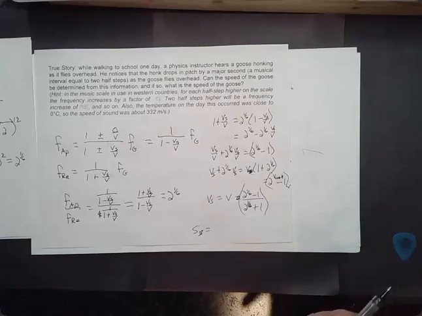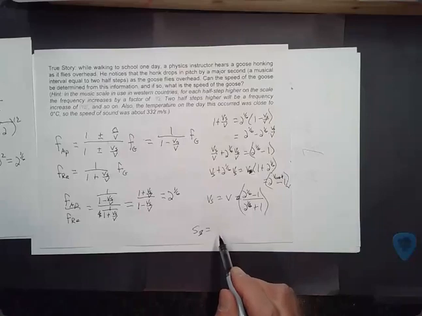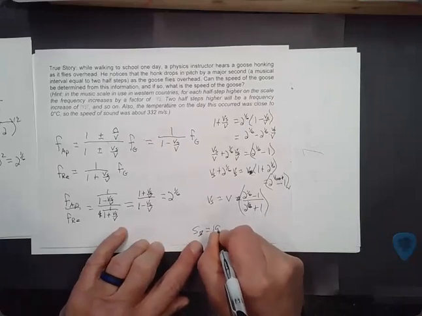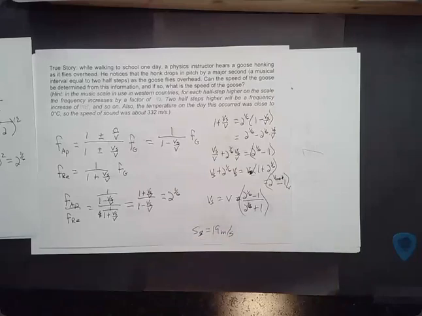And I get about, let's see, how many significant figures can I put on here? If I keep 2 significant figures, I'd count myself as lucky. I get around 19 meters per second is what I get for it.